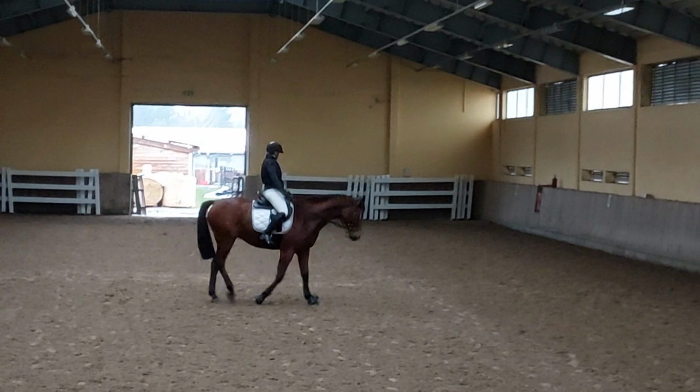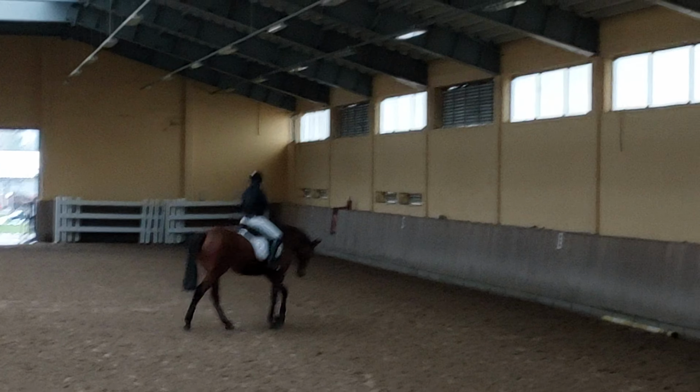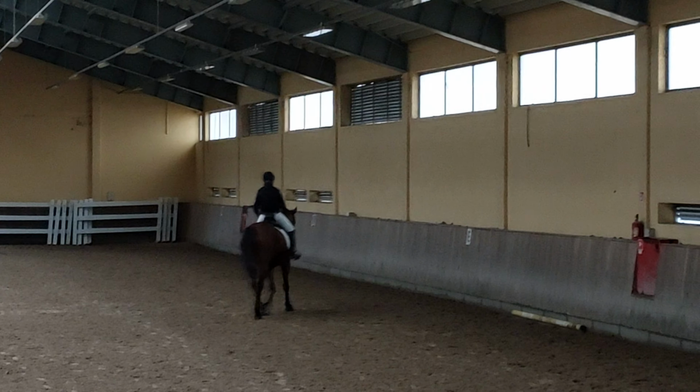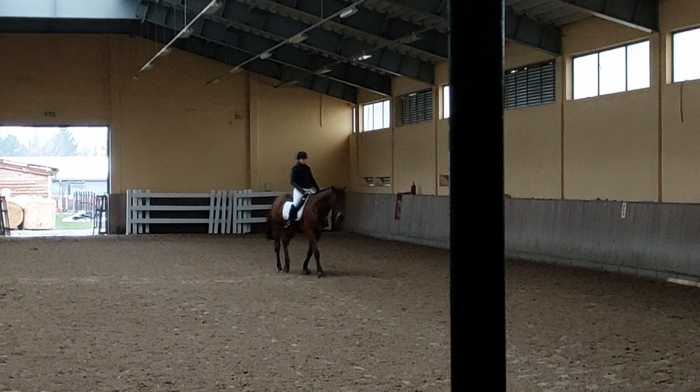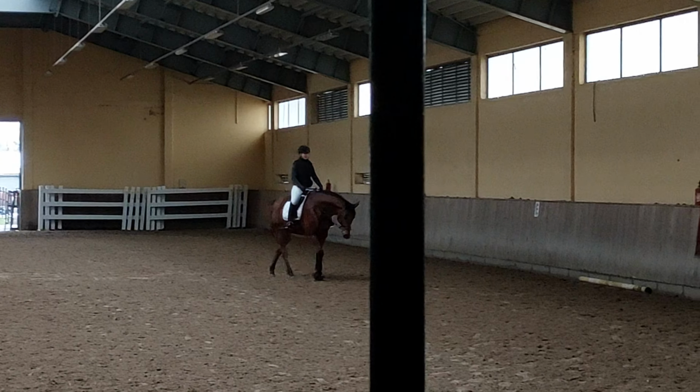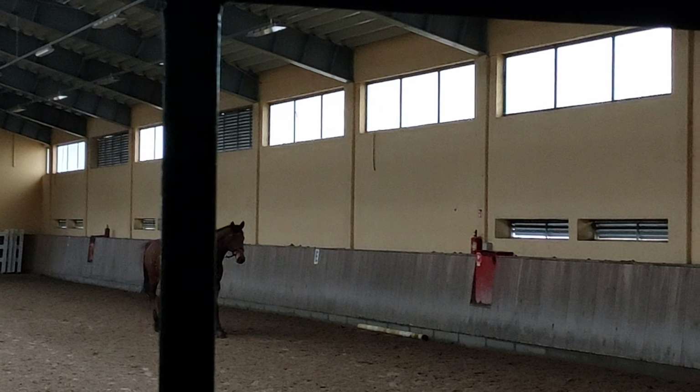It is useful whenever we want to flex our horse, and it determines the direction of the horse's movement and the contact on the outside rein.